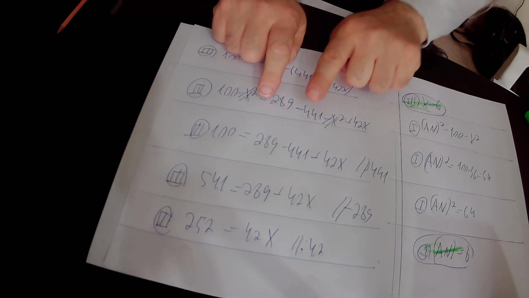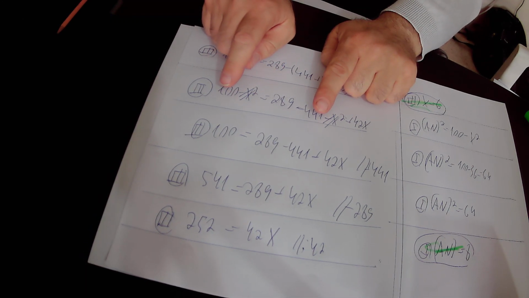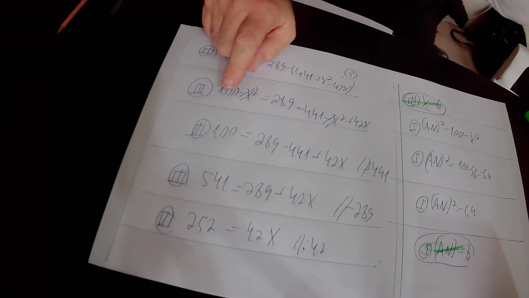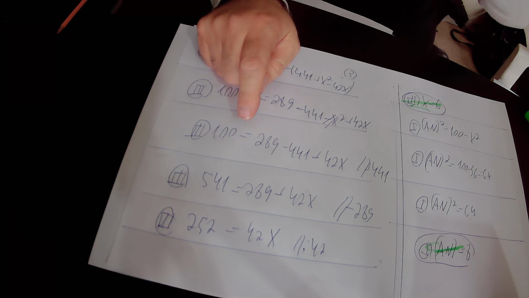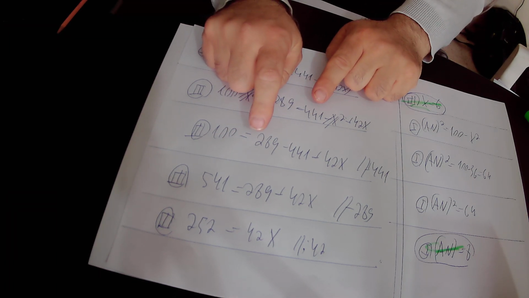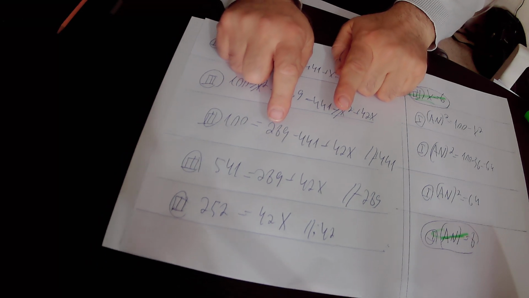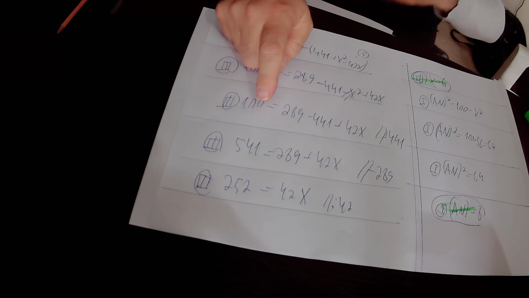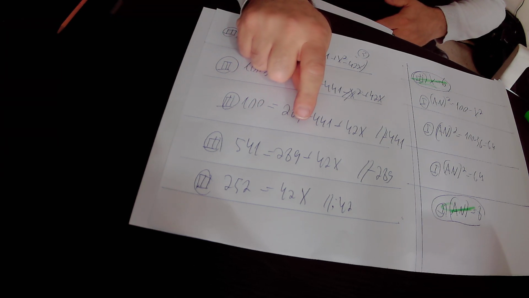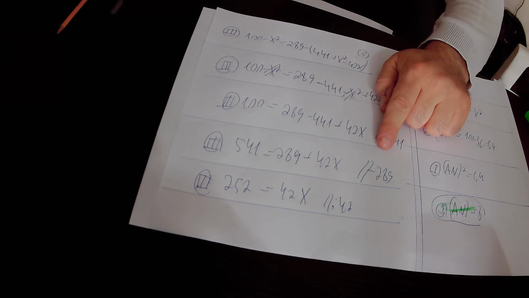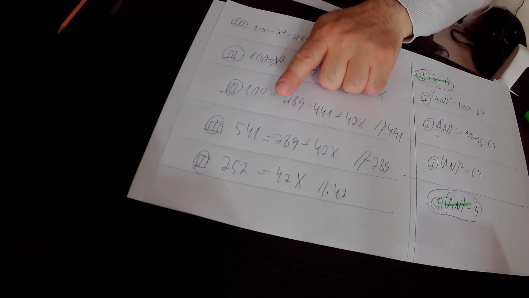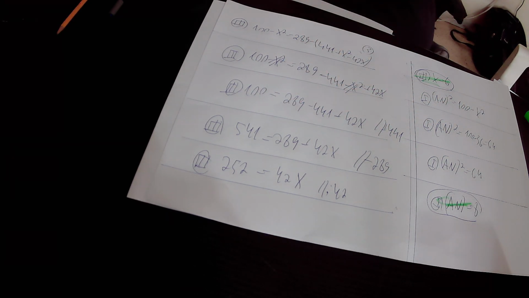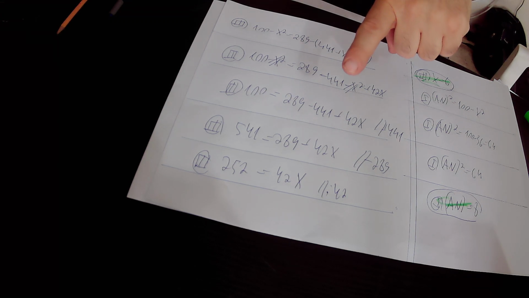Here we added 441 to this equation 3, and finally found out that 100 plus 441 equals 541. And on the other side of the equation we have 289 plus 42x. So 541 equals 289 plus 42x. Here we subtract 289 from this equation 3, and finally found out that 541 minus 289 equals 252. So 252 equals 42x.